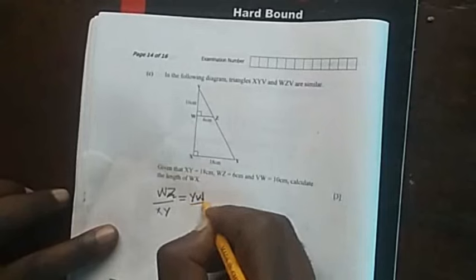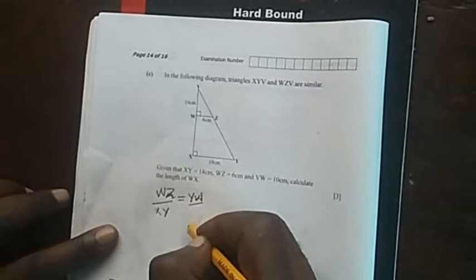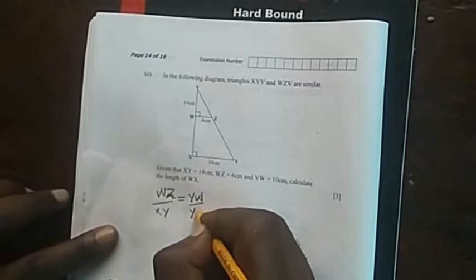so we're saying 6 centimeter and 18 centimeter are proportional. So we're saying WZ over XY is equal to, we can say, VW over VX.